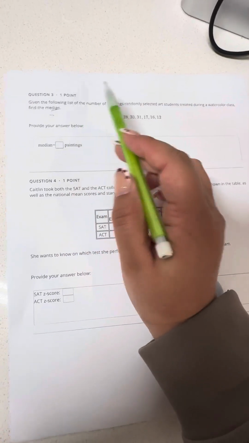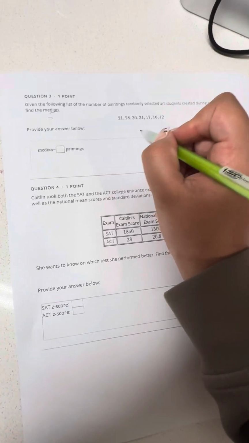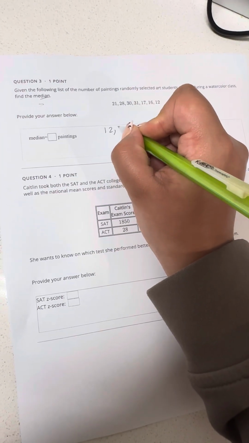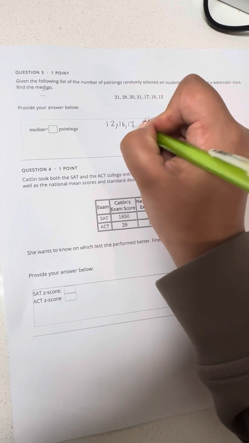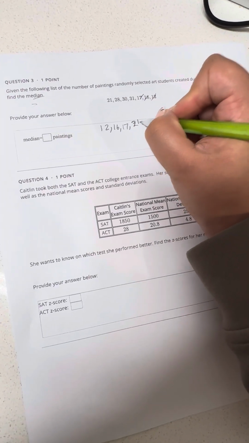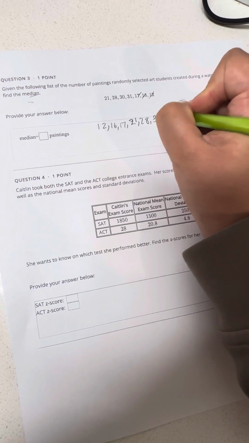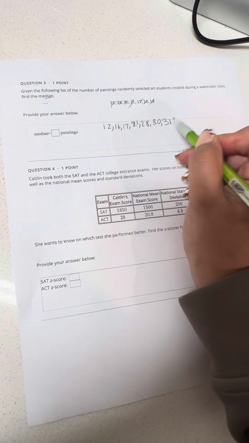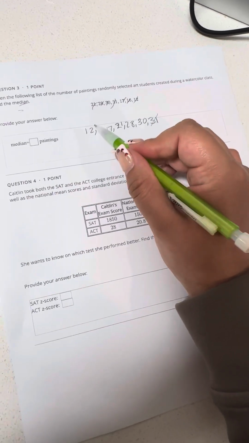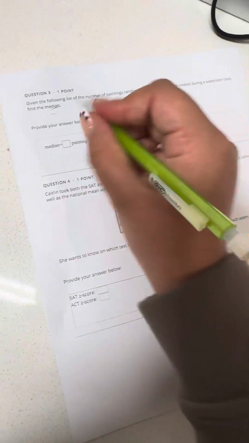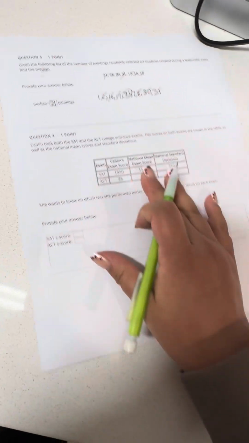The median is the middle number, so you want to put these in order: 12, 16, 17, 21, 28, 30, and 31. Then I want to cross 1, 1, 2, 2, 3, 3, and we get 21. So 21 is the median.